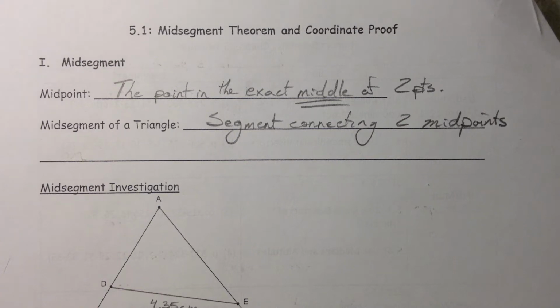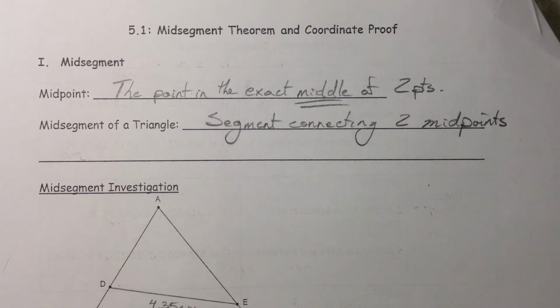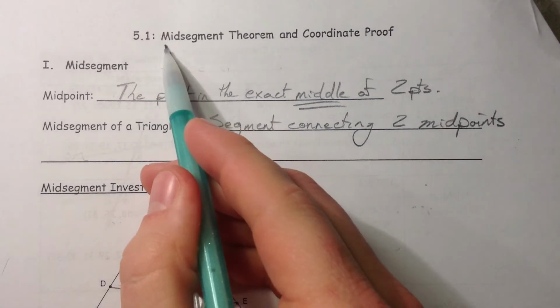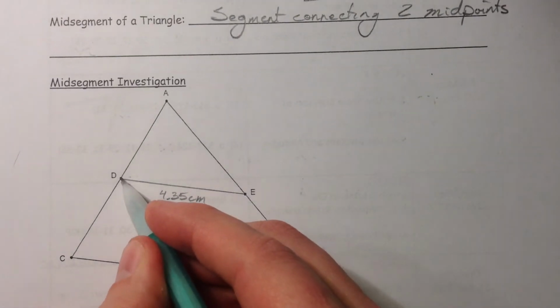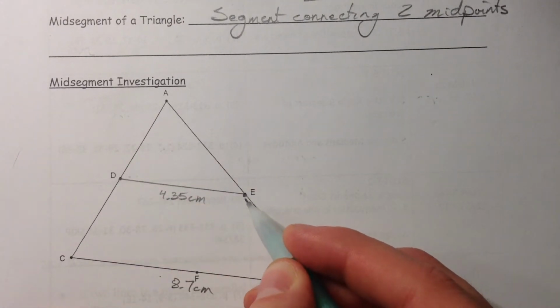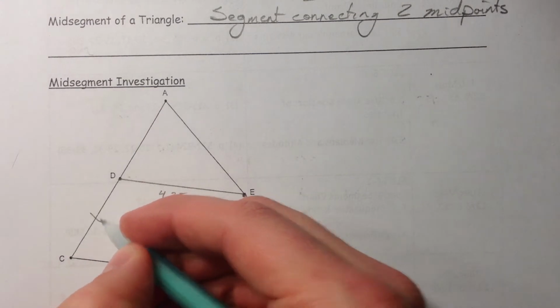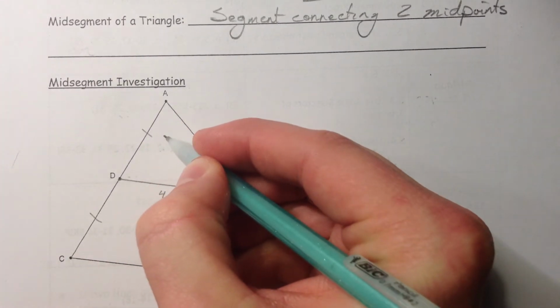Alright, so last chapter we spent talking all about triangles, and we're going to continue our discussion about triangles and talking about a bunch of different segments inside of triangles. And so today we're going to talk about the midsegment. The midsegment is one that connects a midpoint to a midpoint. And so remember that the midpoint splits something up into two congruent parts.